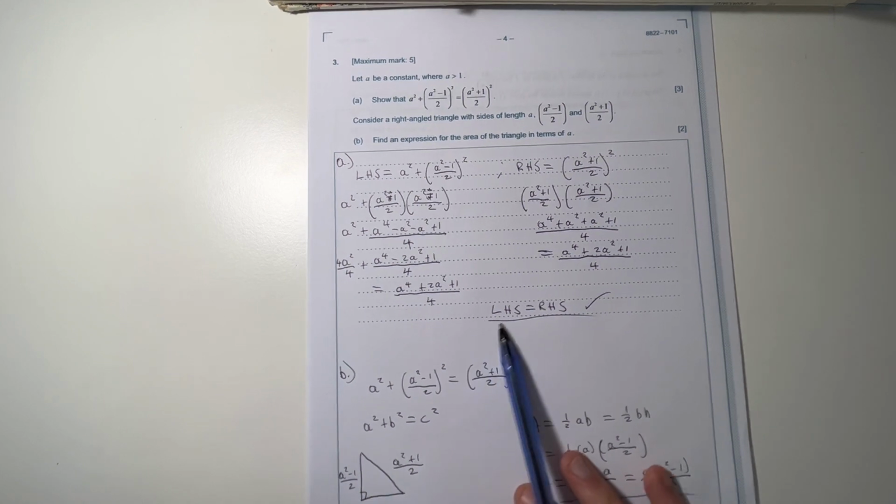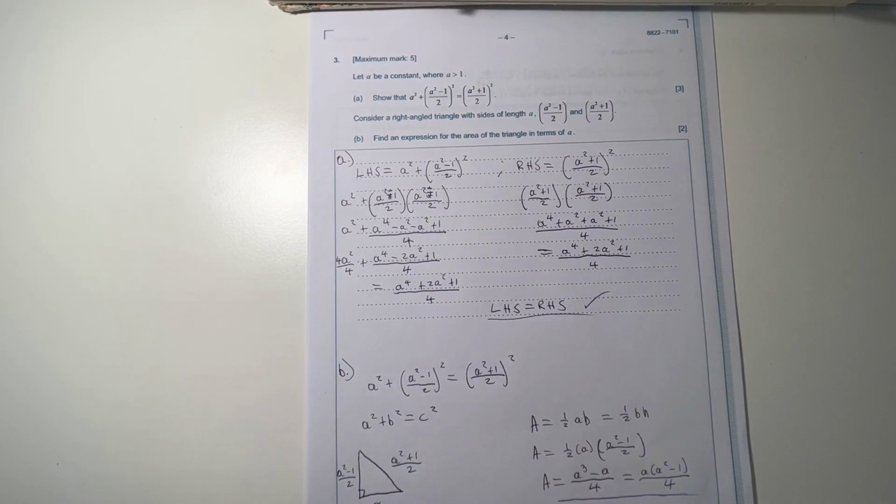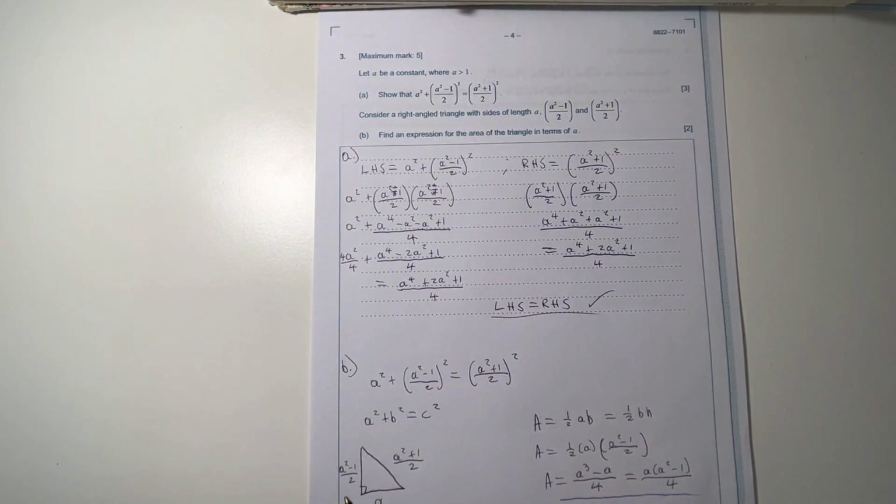Now what I can do from this, I can remove the squares and write a triangle. Hence my a squared would be this part, my b squared would be this part, and my c squared would be this part. To find the area of a triangle, you simply need to do this formula, a half times AB, or otherwise known as a half times base times height. Substituting in these values, I can get a half times a from the bottom, times a squared minus 1 over 2 from the side, and combining these, I will either get a cubed minus a over 4, or this expression, a times a squared minus 1 over 4, and that would be our final answer.